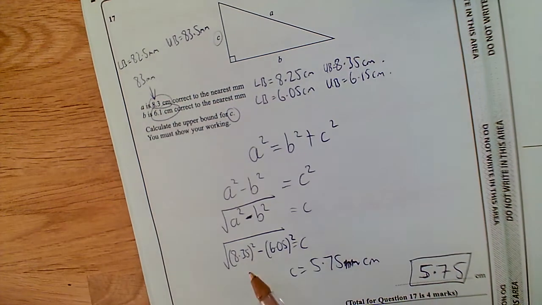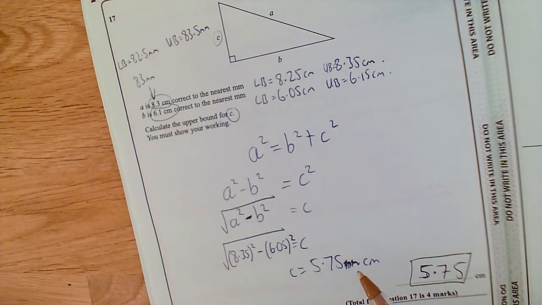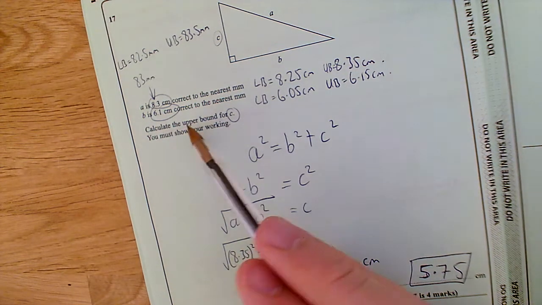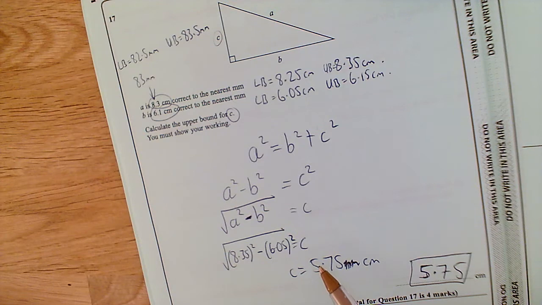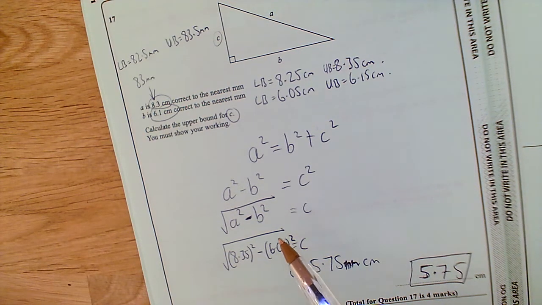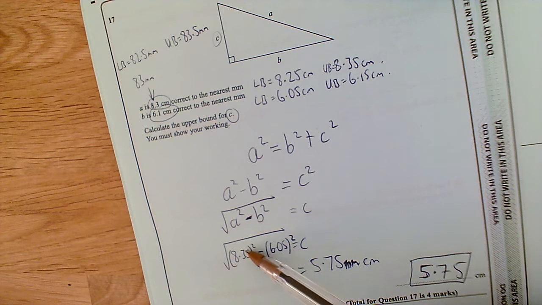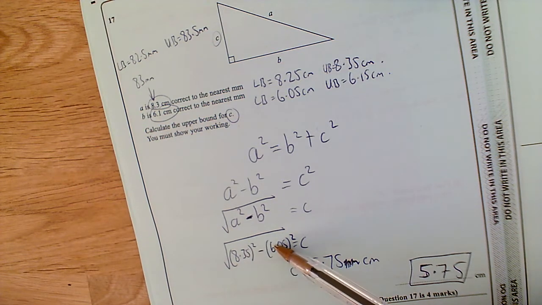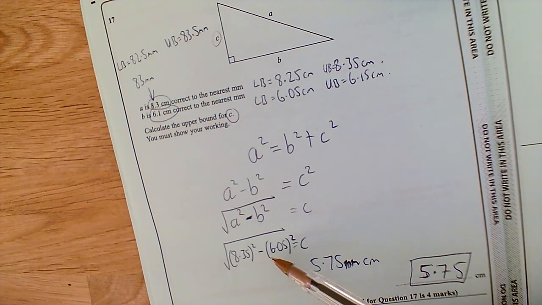What I was going to say is, if you're not that good at working out which bounds to use in order to maximise to find the upper bound for C, you can try all of them. There's no harm. If you've got time in the exam, try using 8.25 and 6.05, 8.25 and 6.15.